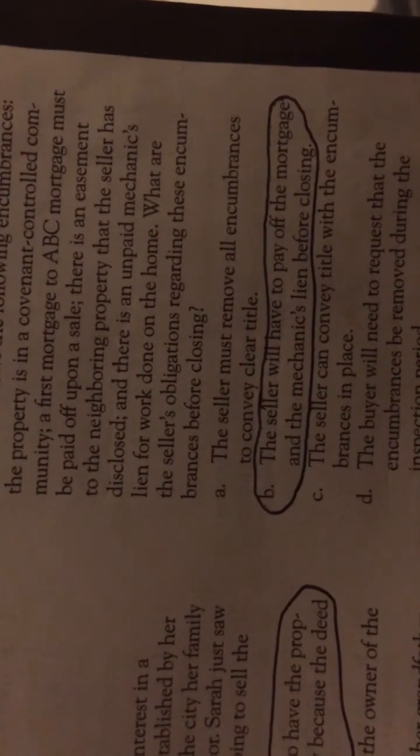Number 4. A property is under contract for sale, and the title work shows the following encumbrances. The property is in a covenant-controlled community. A first mortgage to ABC Mortgage must be paid off upon a sale. There is an easement to the neighboring property that the seller has disclosed, and there is an unpaid mechanics lien for work done on the home. What are the seller's obligations regarding these encumbrances before closing?